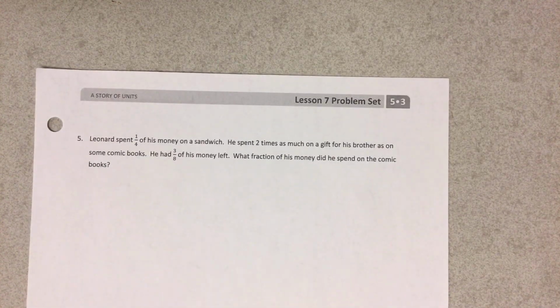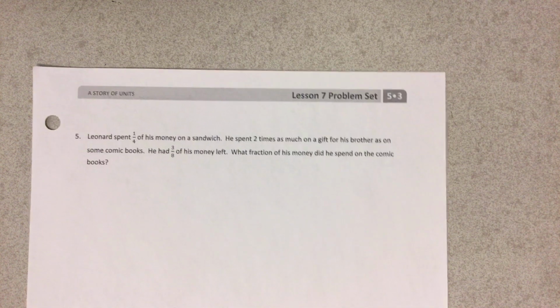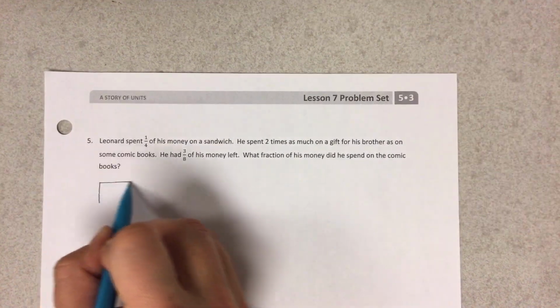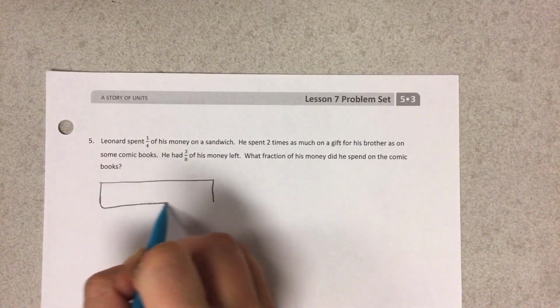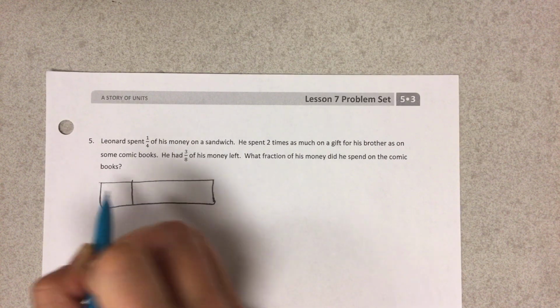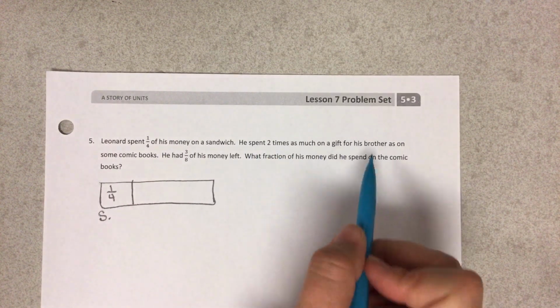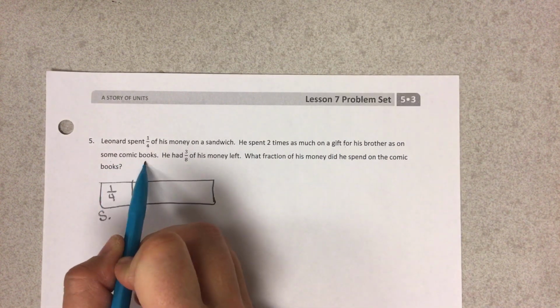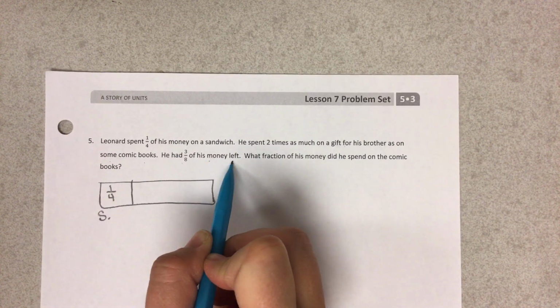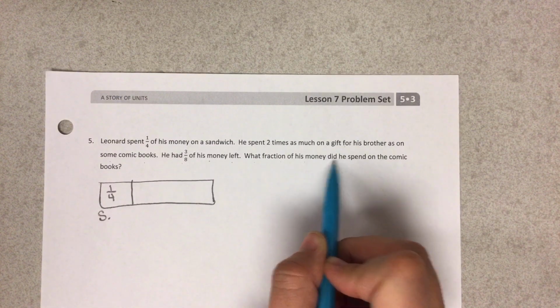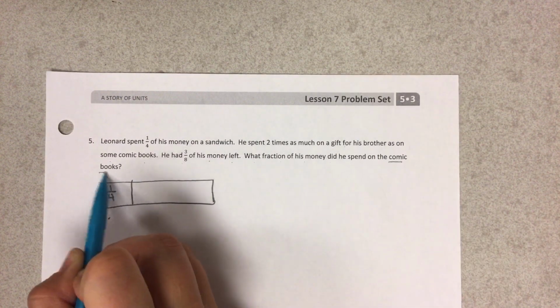All right, guys, so this last one's going to be a bit of a doozy, but I know that we can handle this. So it says Leonard spent a fourth of his money on a sandwich. So here's his fourth. Here's my sandwich. He spent 2 times as much on a gift for his brother as some comic books, and he had 3/8 money left over. What fraction of his money did he spend on the comic books?